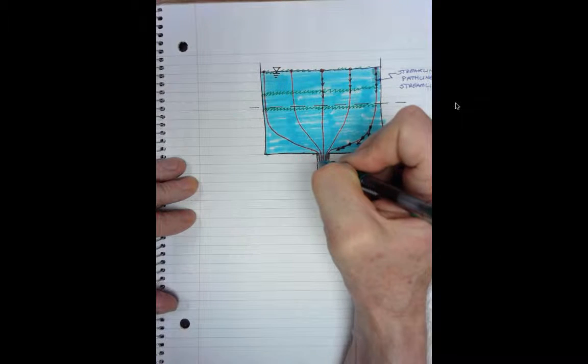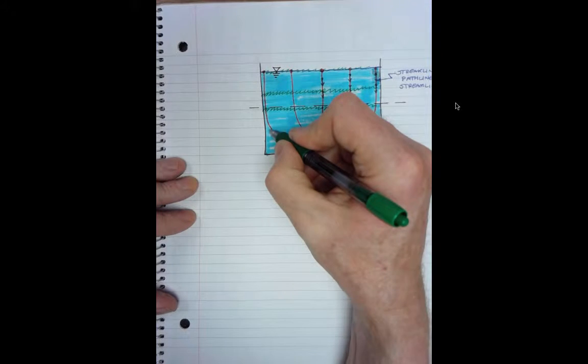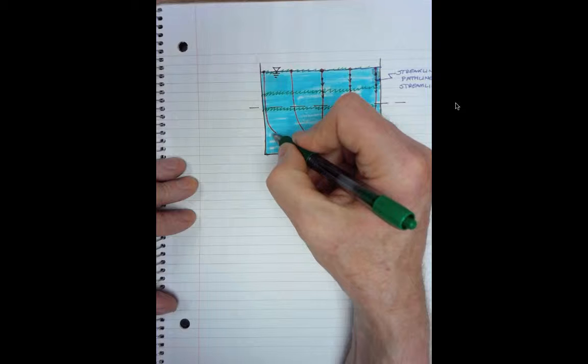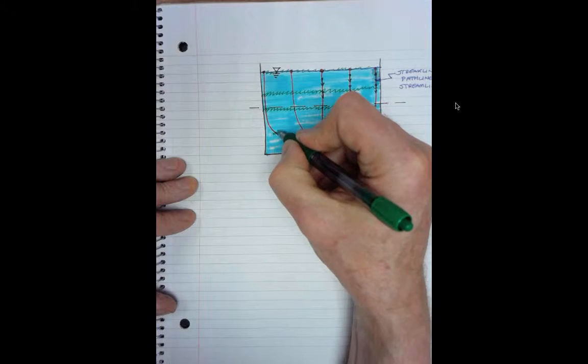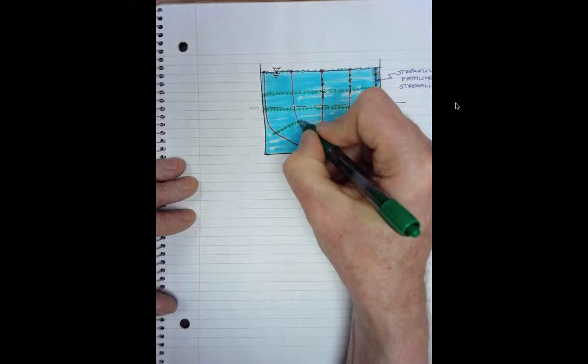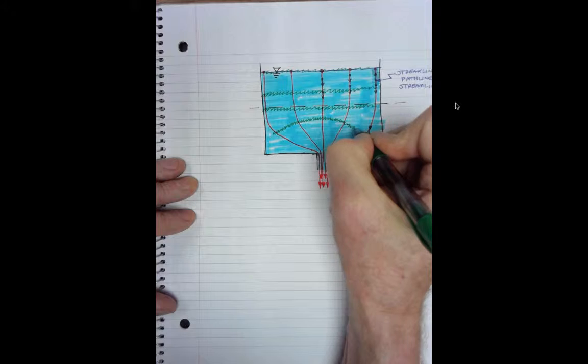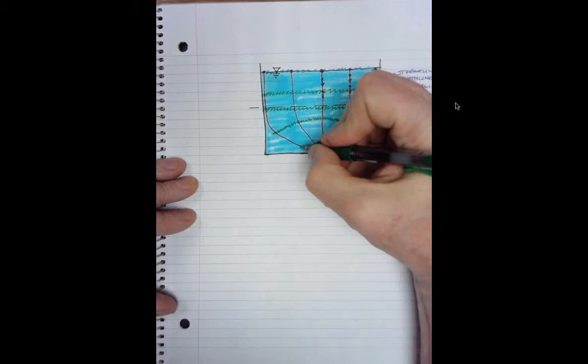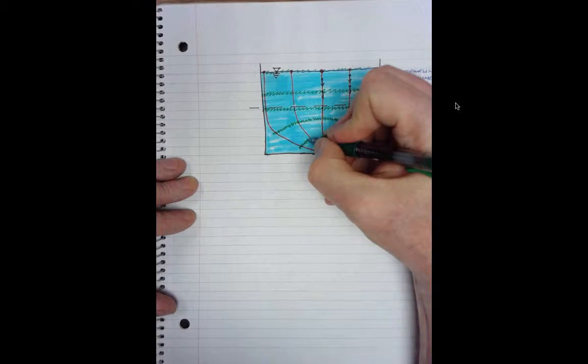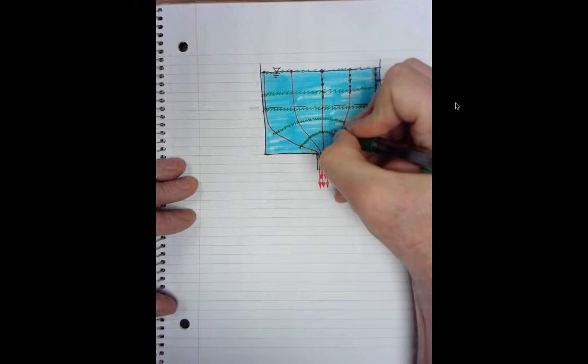The green line is going to start to do that. I'm doing this, taking a lot of artistic license here.